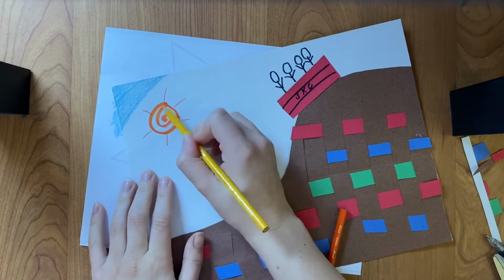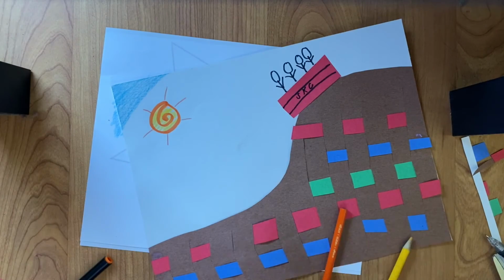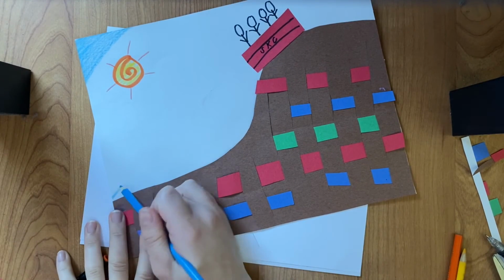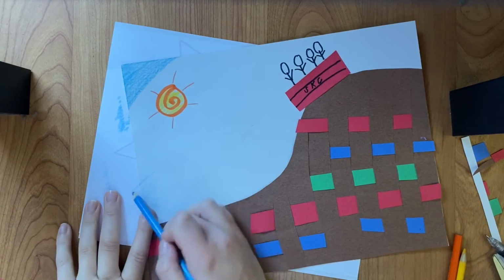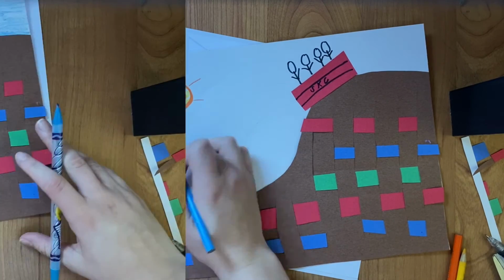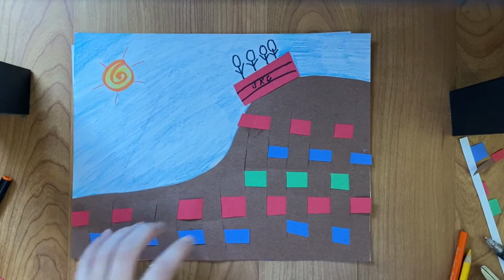You don't have to have just a sky in the background. You can draw different parts of a carnival or a fair that you might see as well. And this is my finished product.